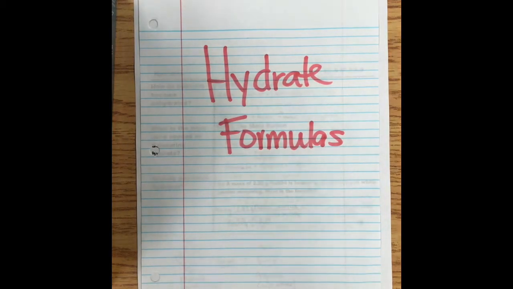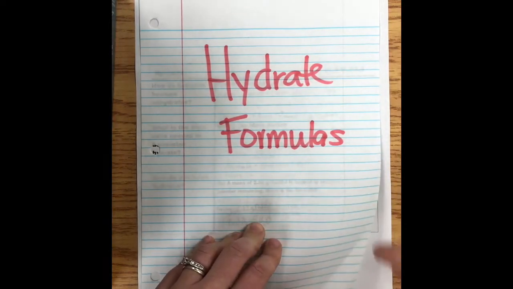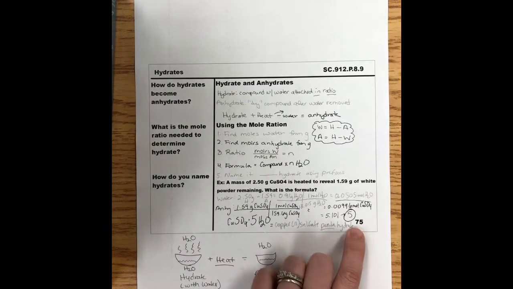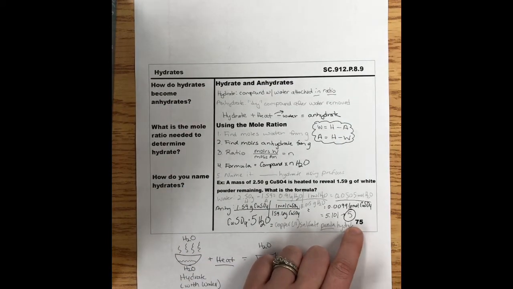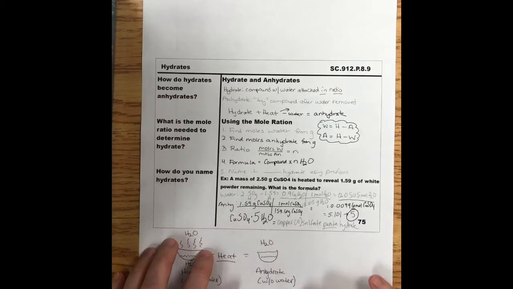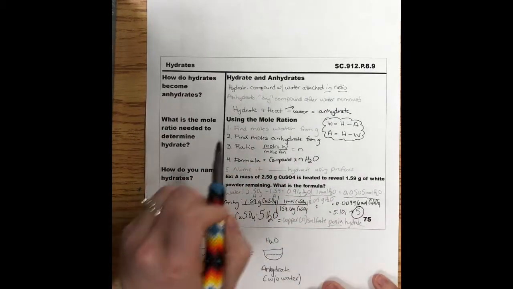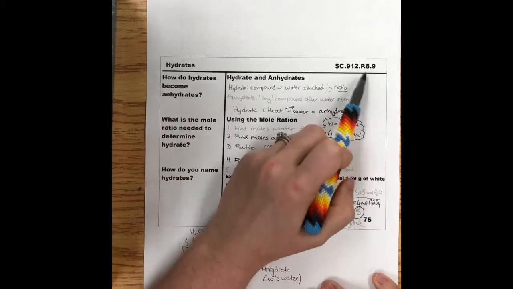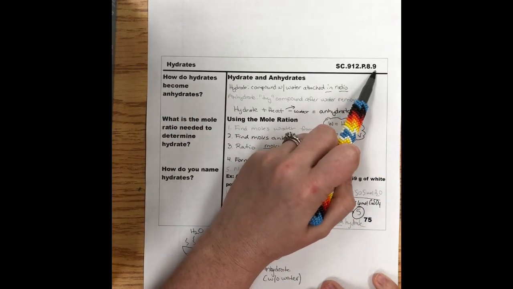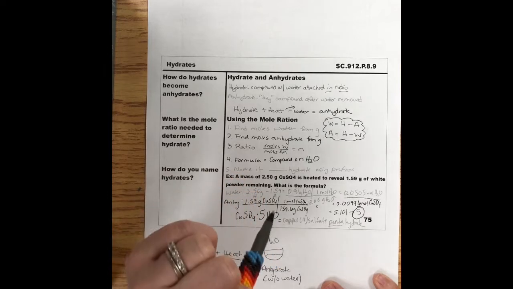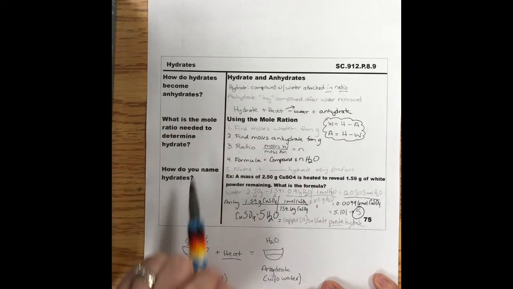Okay, so now we're going to be looking at hydrate formulas. And hydrate formulas are going to be based on our notes that are on page 75 in our IMB. You can find the notes on Schoology, and the notes in Schoology are in color, which makes them a little more interesting to look at. Okay, so hydrates still follow our state standard of P.8.9, which deals with looking at formulas and what those formulas mean. And we have three focus questions.